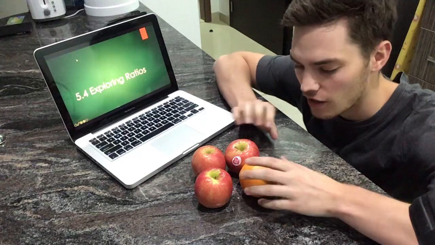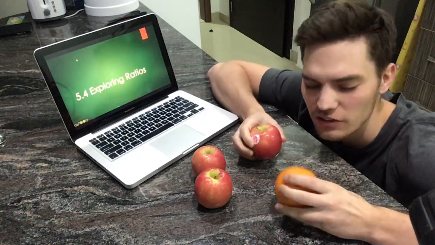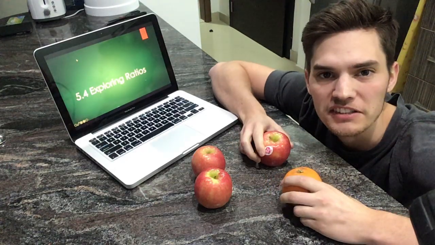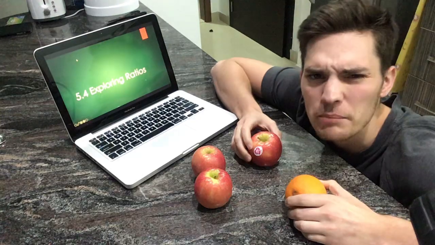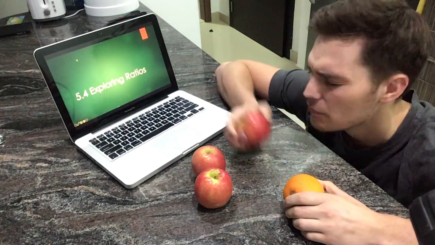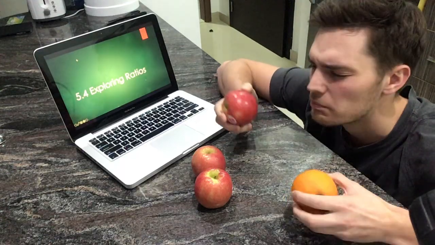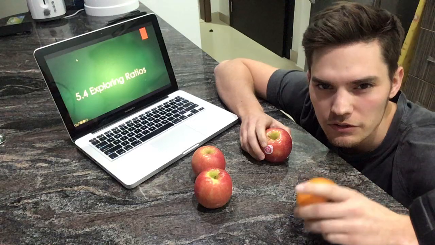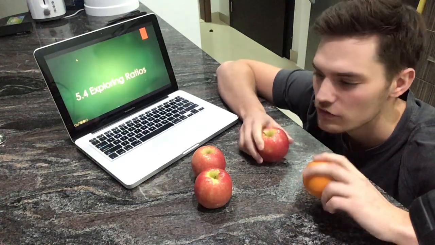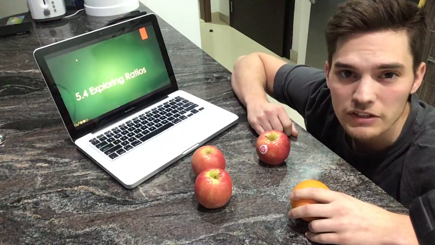Hey, grade sixes. It's like apples to oranges. It's a common enough expression, at least in Canada, right? It's used to say when you can't really compare two things. They're nothing alike. If you bite into them, they're not anything close to the same. But what we're actually going to show you is you can compare apples to oranges in ratios, right? We're going to be exploring ratios.